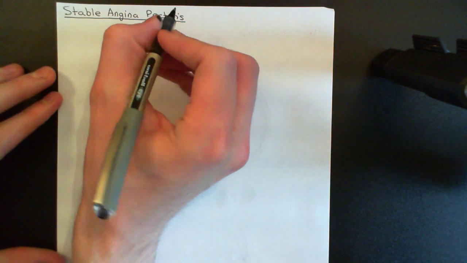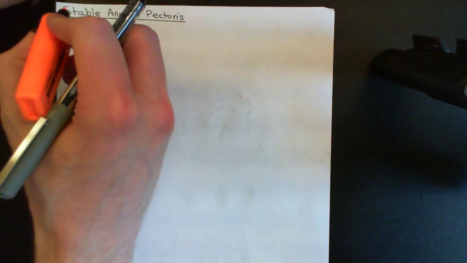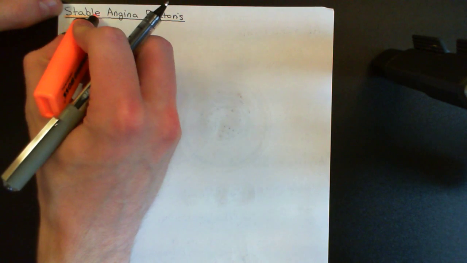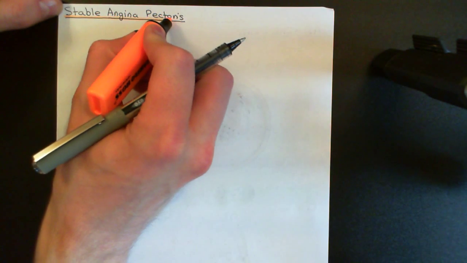Unstable angina is an acute coronary syndrome. It's the least severe of the acute coronary syndromes. It's the same pathogenesis as a heart attack, however it's not quite as severe and you haven't actually had cells die yet, but we'll talk about that later on. So at the moment, let's talk about stable angina pectoris.